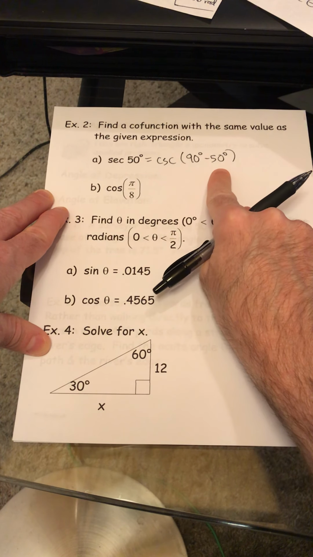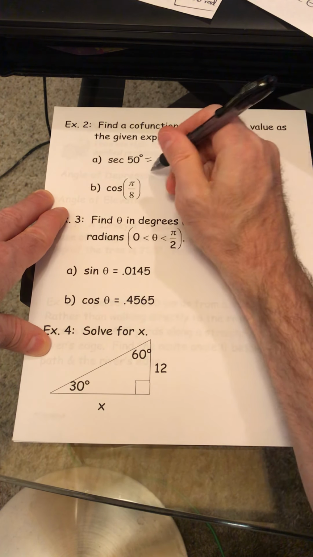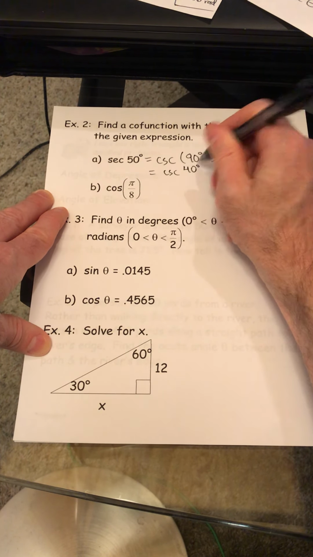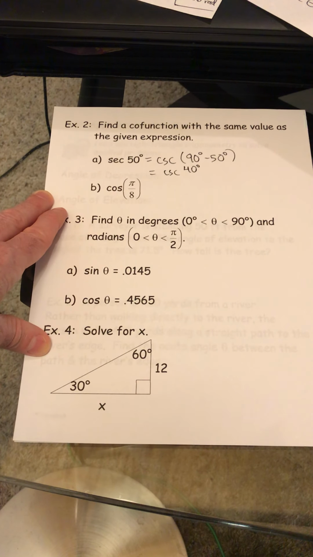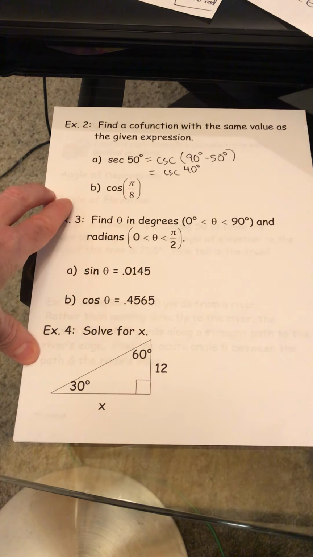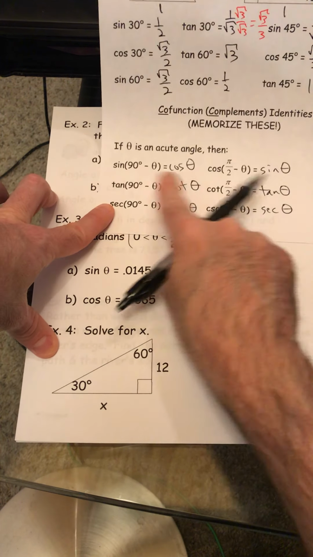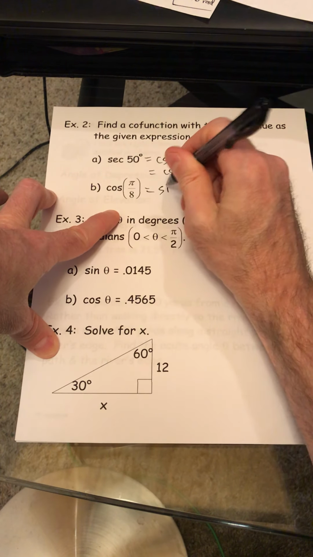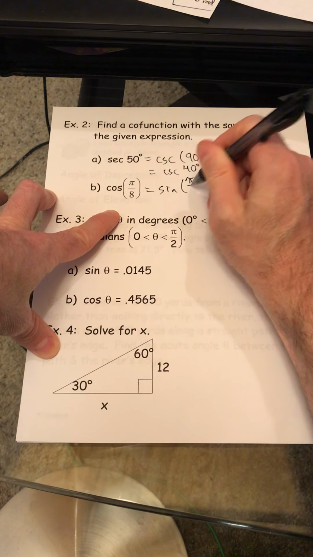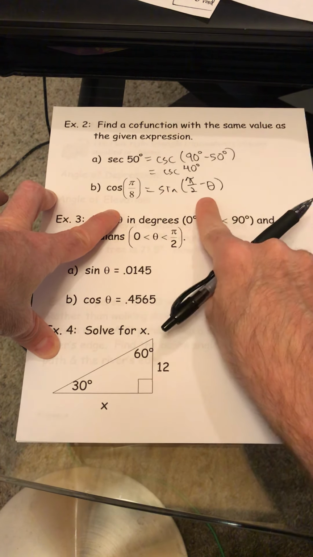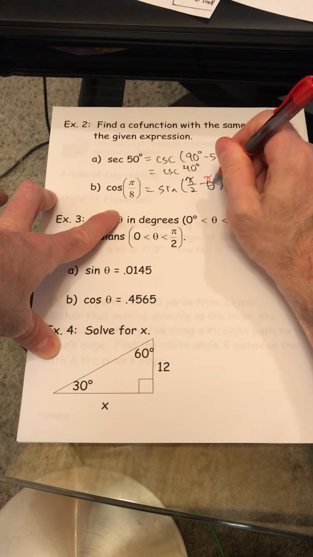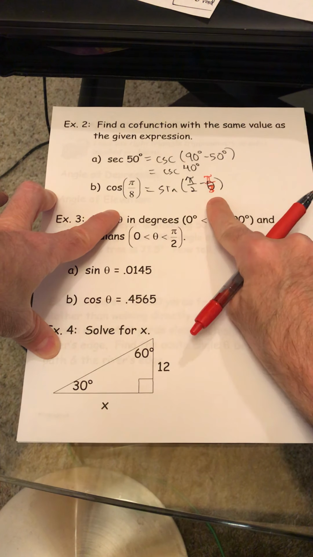Now, do you have to actually write out this work? Absolutely not. I'm just letting you see where that came from. So cosecant, excuse me, 40 degrees. If you have one in radians, you'll just use pi over 2. So here, cosine is the sine of pi over 2 minus theta, which is pi over 8. I should have actually written that in, not theta.